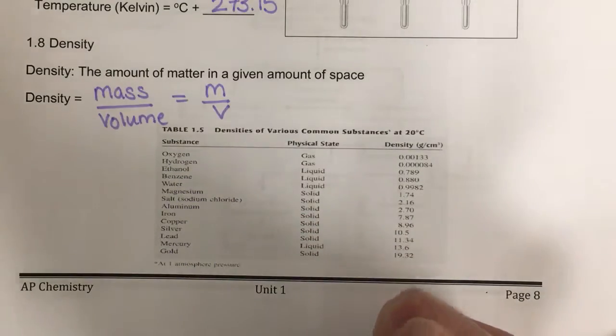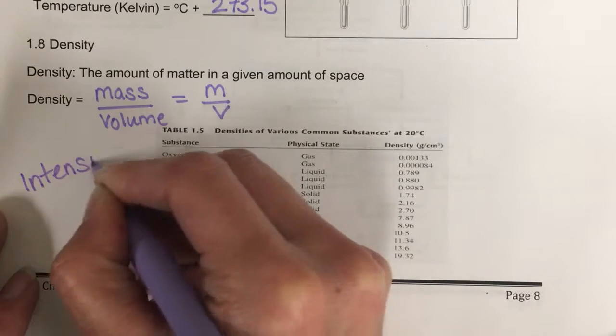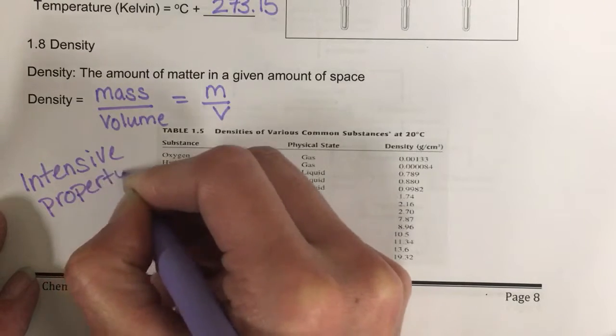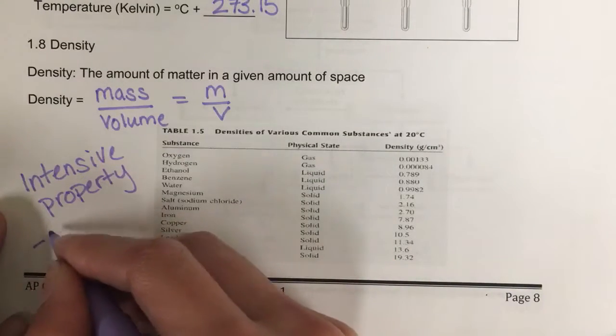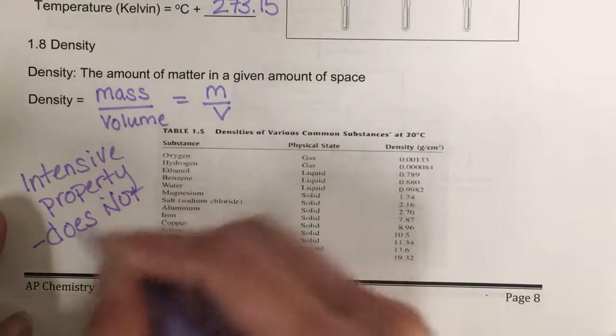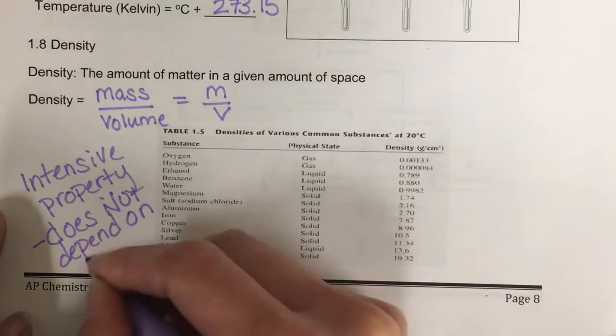The reason that they can do that is density is an intensive property. And what that means is it does not depend on how much.